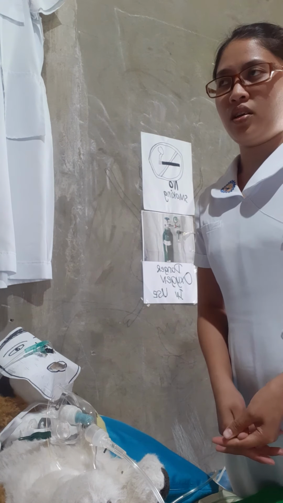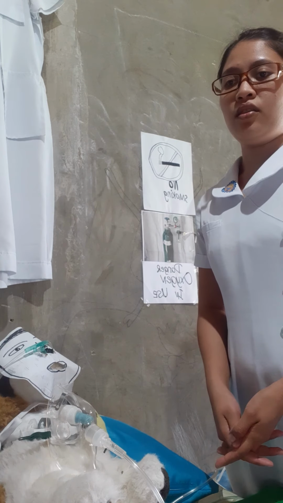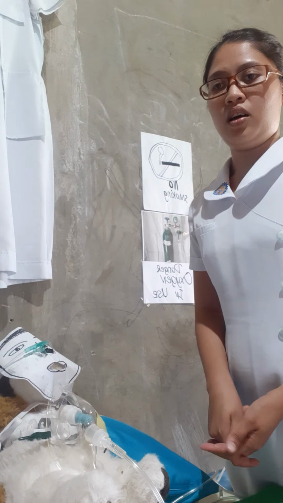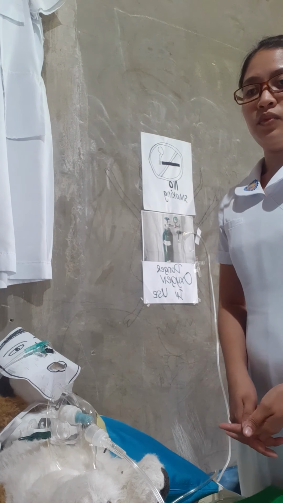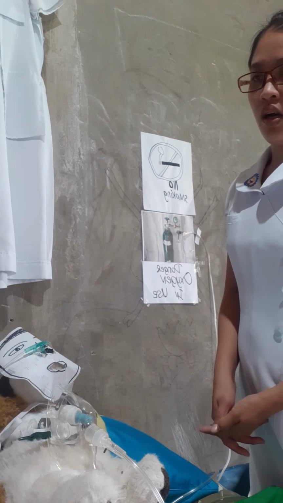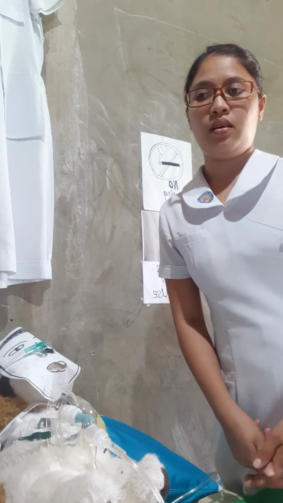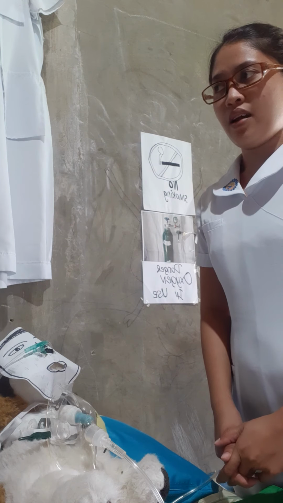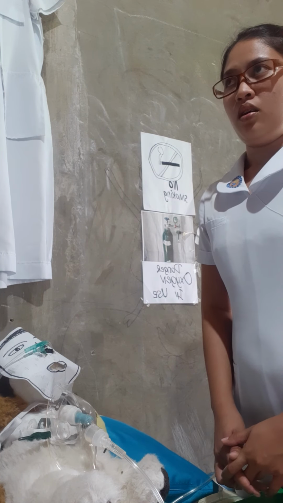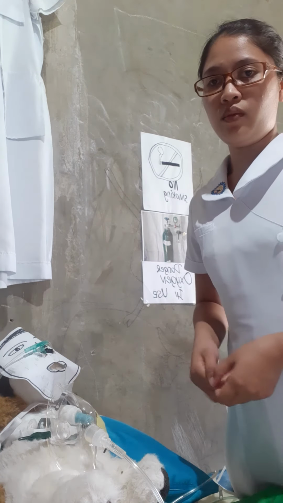Then next, for cleaning the inner cannula, disposable inner cannula of the tracheostomy. First, we need to prepare the supplies, and we need to open the tracheostomy care kit separately with the basins.